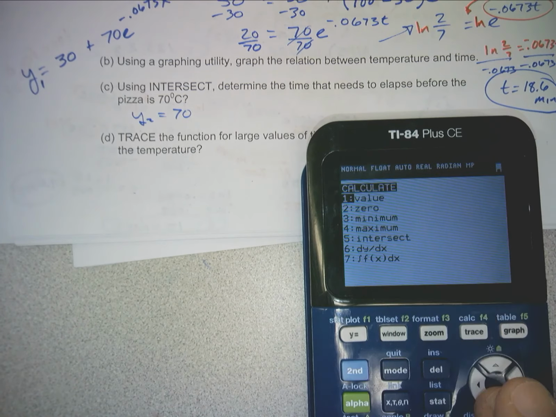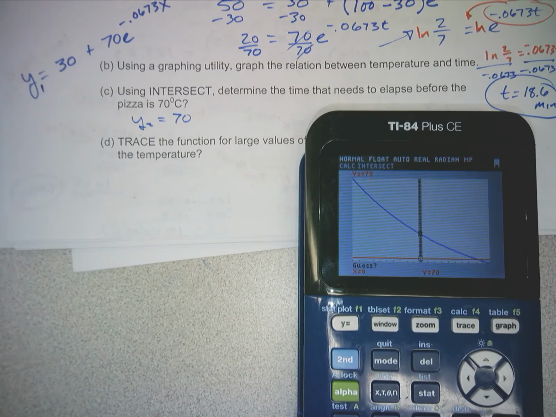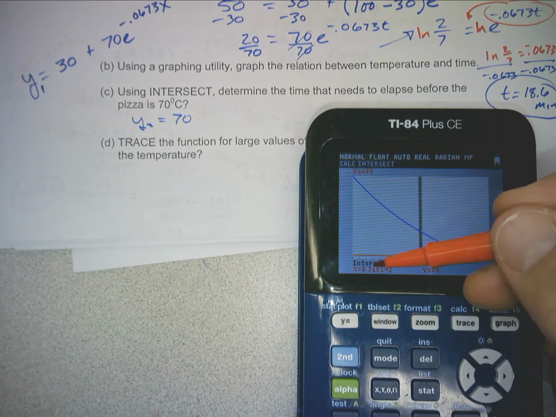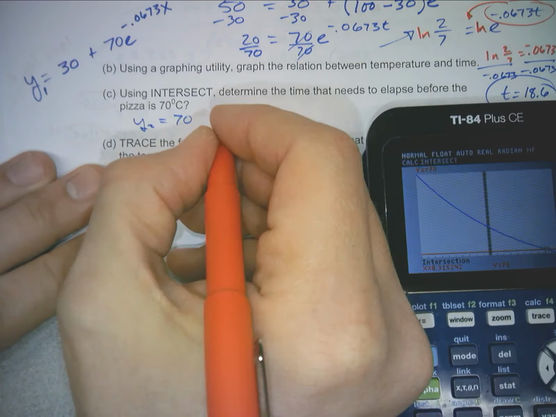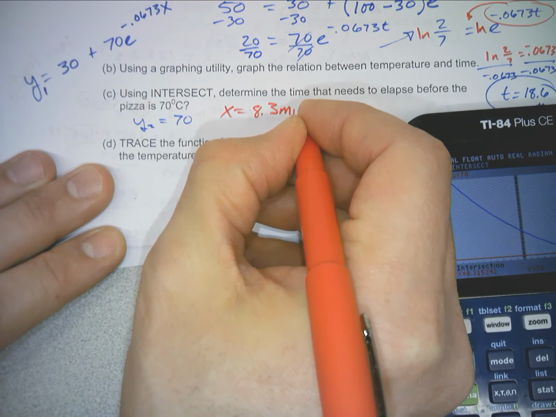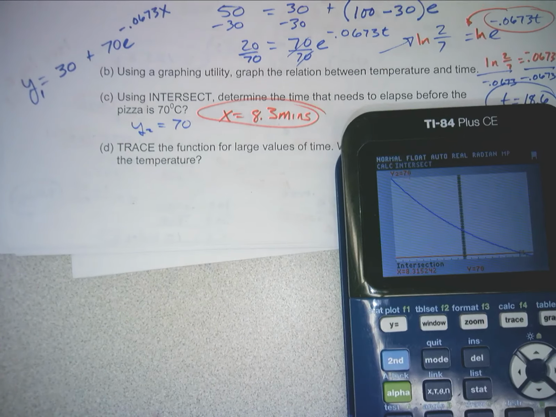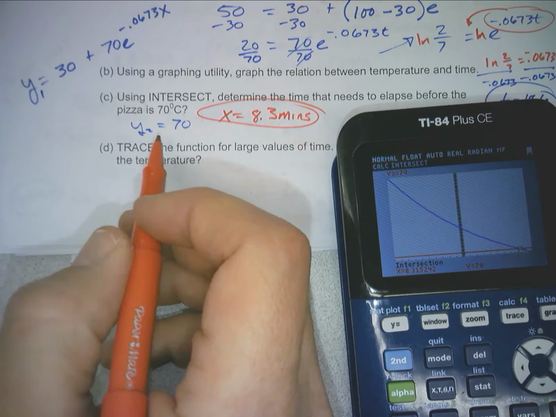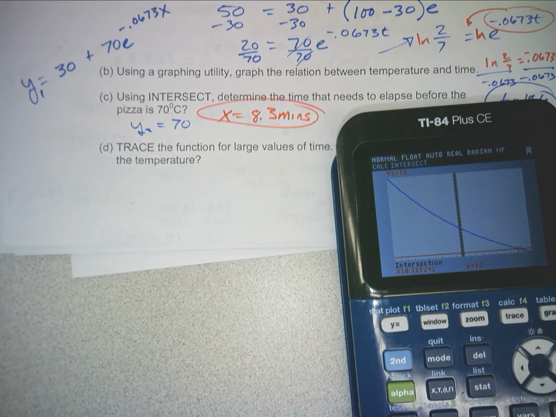So second trace, intersect. First curve enter, second curve enter, guess. And it takes about 8.3 minutes at the intersection. So it comes out piping hot at 100 degrees Celsius. And then how long does it take to get to 70 degrees Celsius? Well, it takes about 8.3 minutes.